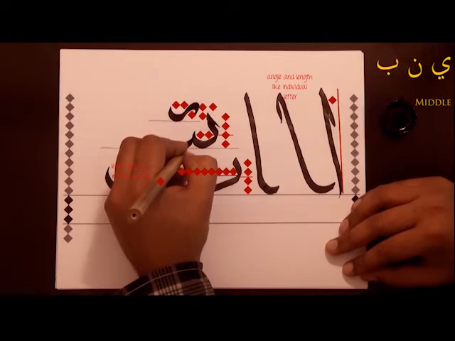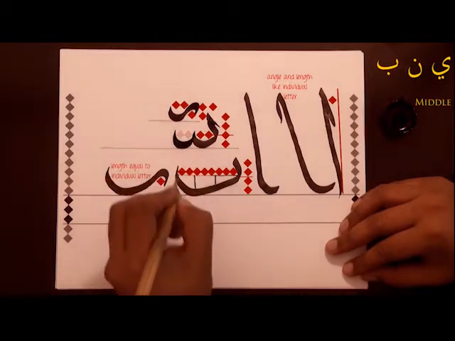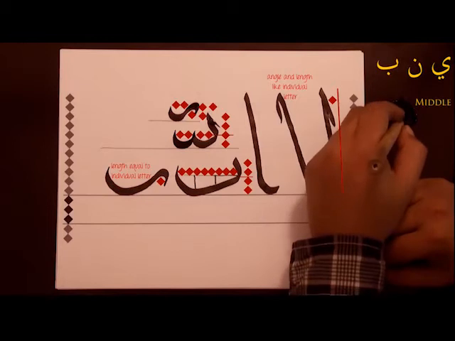When ba, noon, or ya appear in the middle of a module, it is a simple symmetric bevel with a width of about 2 nuqtas.